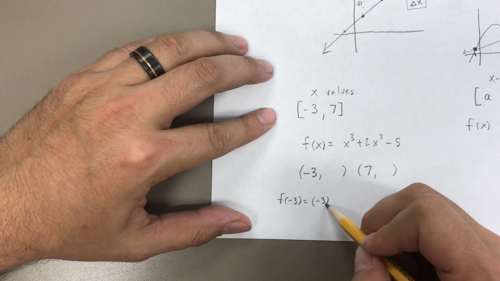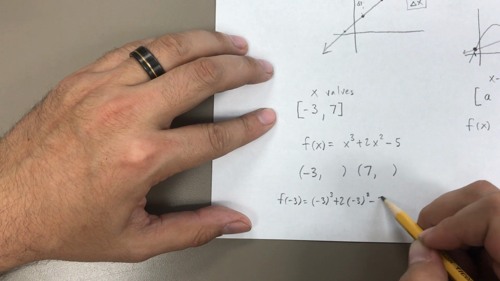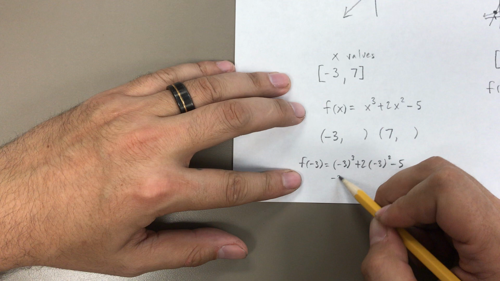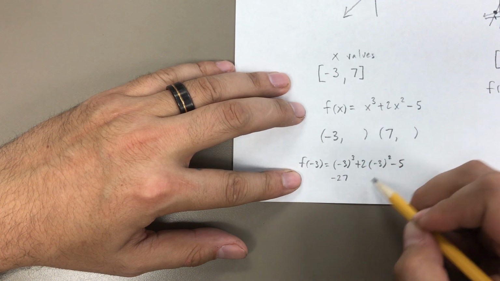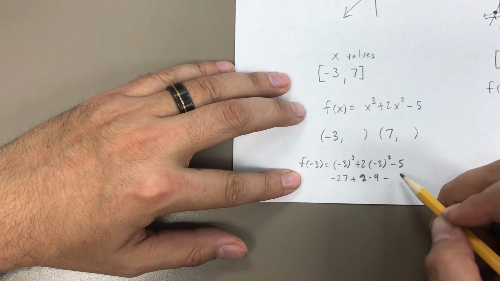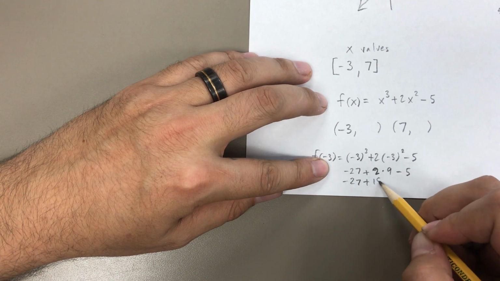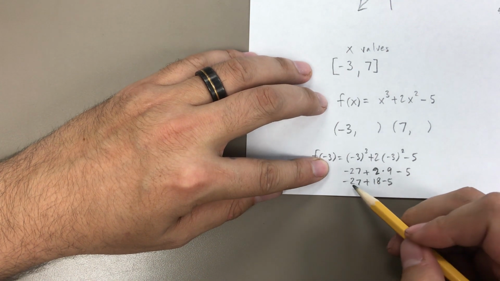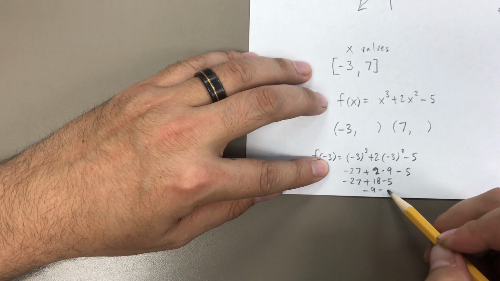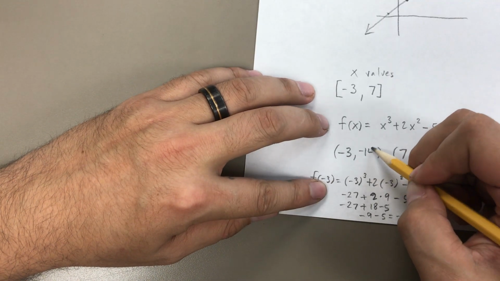So -3 to the third power plus 2 times -3 to the second power minus 5, and then I evaluate it. -3 to the third power is -27. -3 squared is 9, so that's plus 2 times 9, and then minus 5. Okay, so -27 plus 18 minus 5. -27 plus 18 is going to be -9, and -9 minus 5 gives me -14. So -14 goes right over here.